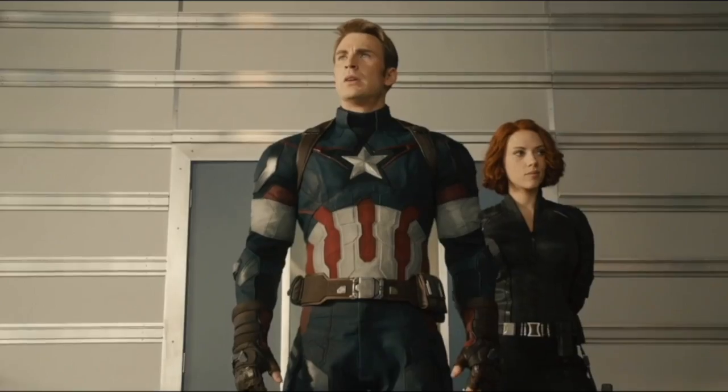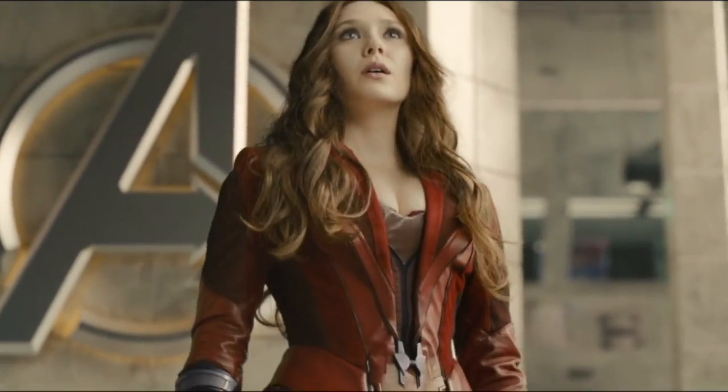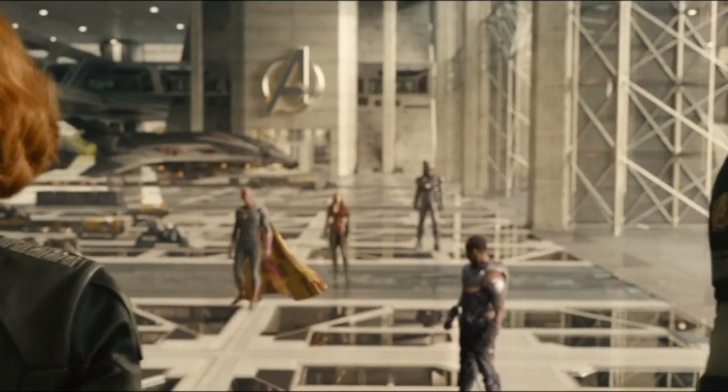team of Avengers. This group is made up of Steve, Nat, Sam, aka Falcon, Wanda, aka Scarlet Witch, Rhodey, aka War Machine, and Vision, aka... Over the course of about a year or so, Cap leads this team on a few missions.